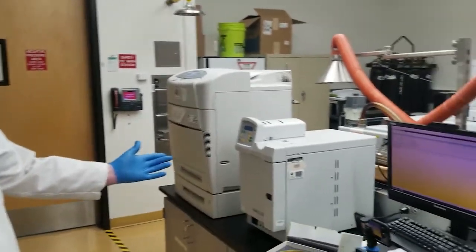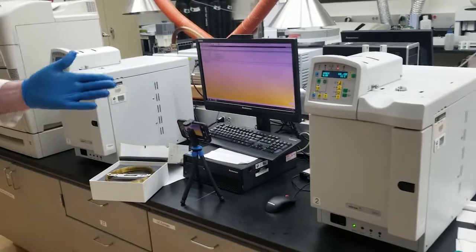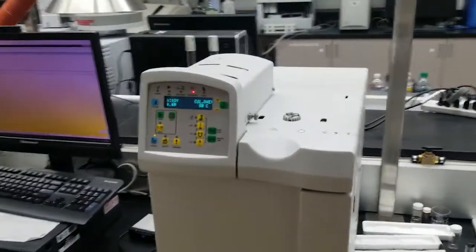Hi, so this is Professor Garner. I'm going to help you guys do some instrumentation using the gas chromatograph. So we have actually two gas chromatographs that are hooked up to the same computer system. One of them is on and hot and ready to roll.